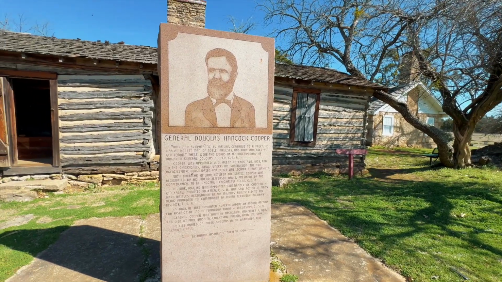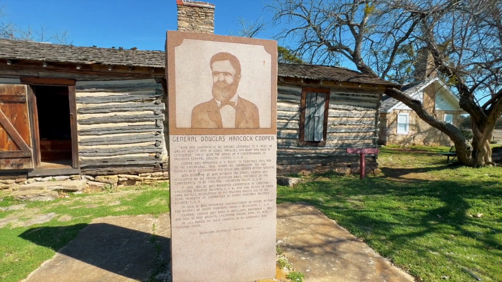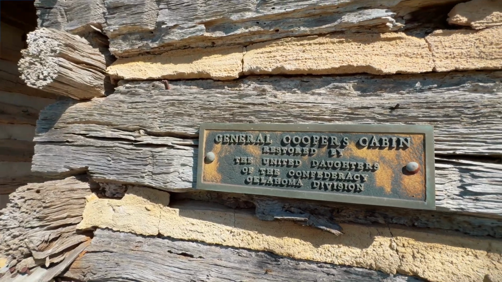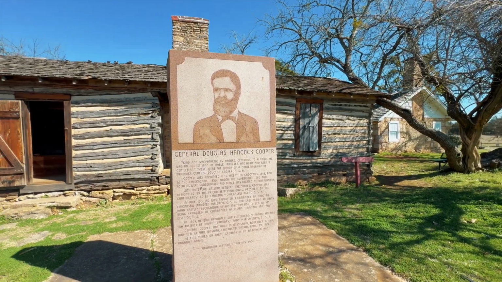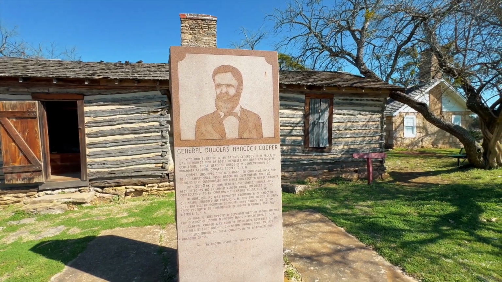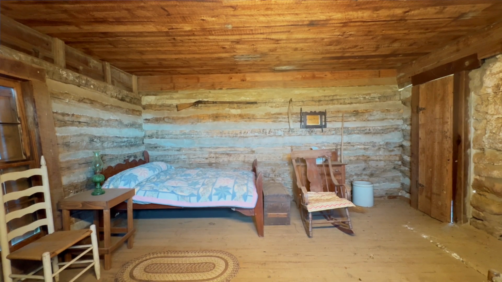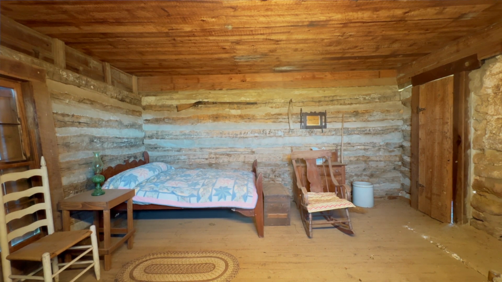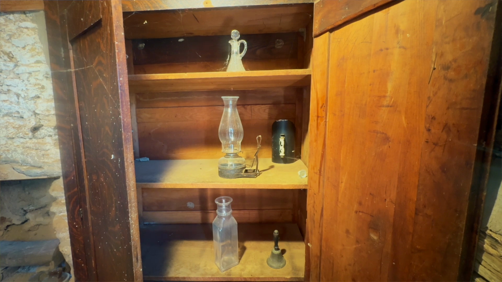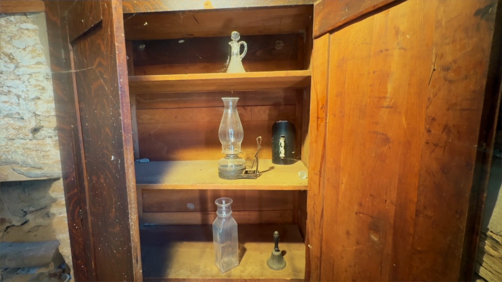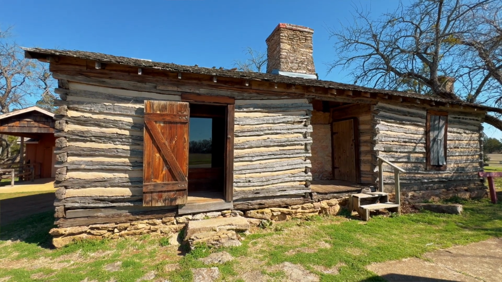General Douglas Hancock Cooper. Kind and sympathetic by nature, generous to a fault, he was known as an honest man of noble impulses, born and bred a gentleman. And these were words of a contemporary Brigadier General Douglas Cooper. Cooper was appointed as a U.S. agent of the Choctaws in 1853 and to the Chickasaws in 1856. Under his supervision, the two agencies were consolidated, and the office was located here at Fort Washita.